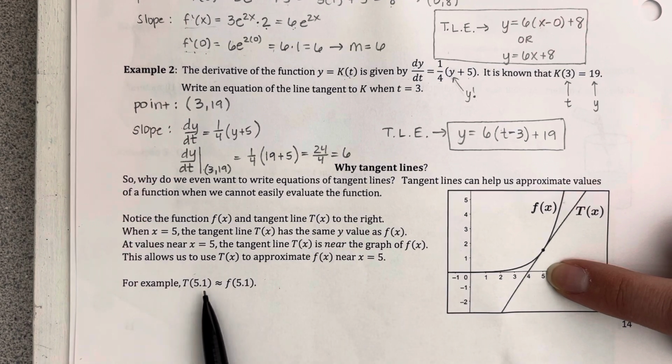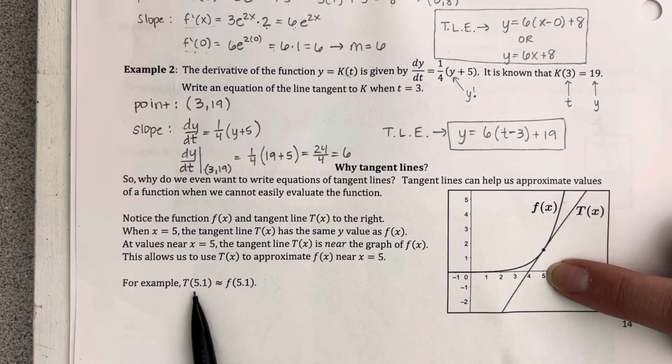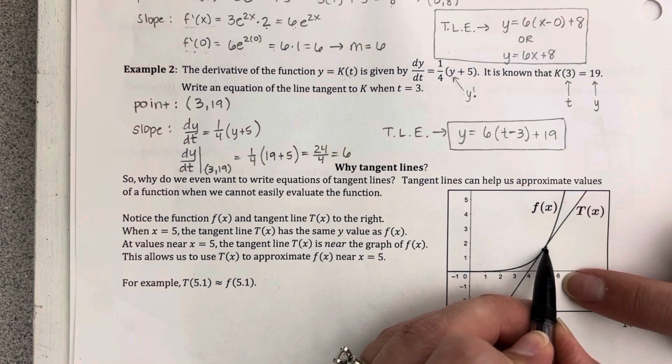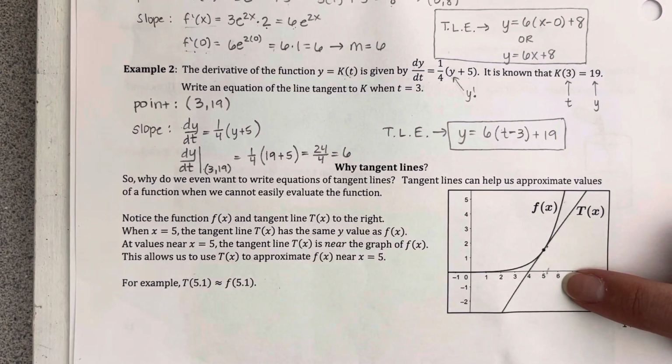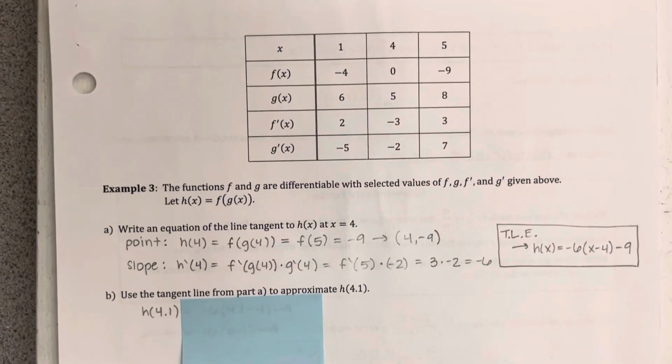For example, if I wanted to find the value of f of 5.1, but I don't have an equation for f, I can find the tangent line, and it's going to be close enough. It's going to be extremely close. Might not be exact, but it's going to be very, very close. So that's why we need tangent lines. All right, let's move to the next page.